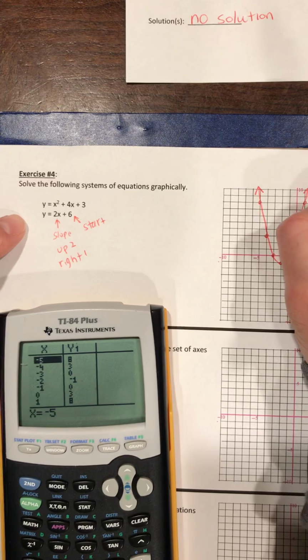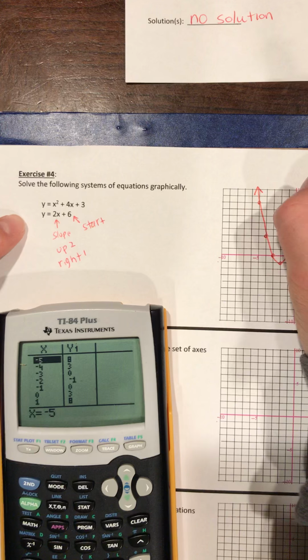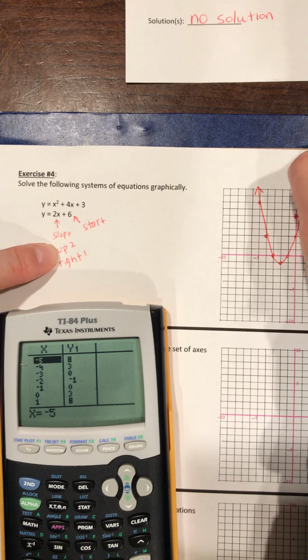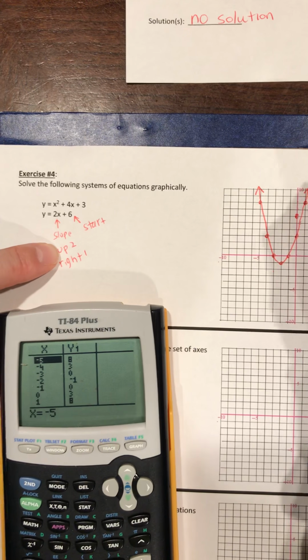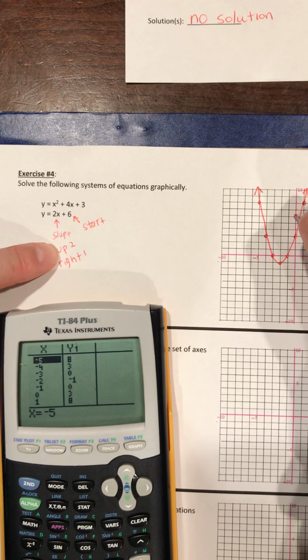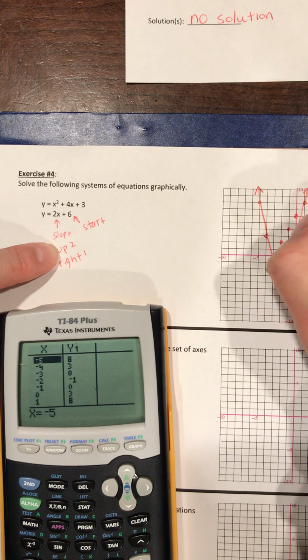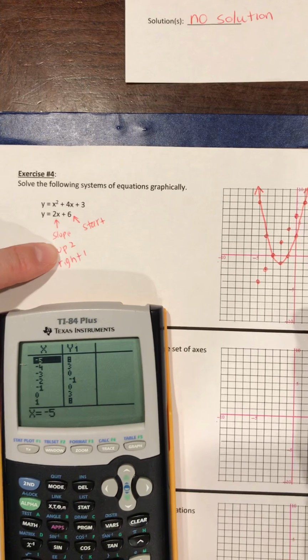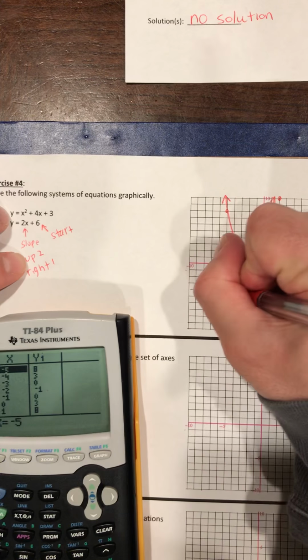So we're going to start at 6: 1, 2, 3, 4, 5, 6. And we're going to go up 2 and over 1. Up 2 and over 1. We only got 3 points, so we're going to want to go backwards. So I'm going to go in reverse. I'm going to go the opposite of up, down 2, and the opposite of right, left 1. And I'm going to keep extending this as far as I can go. All right, now I got enough points because I already crossed in 2 spots.